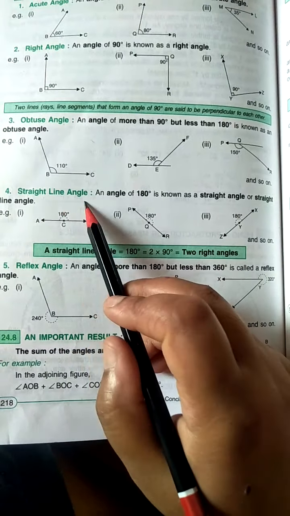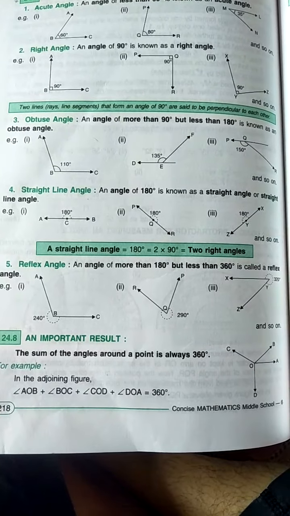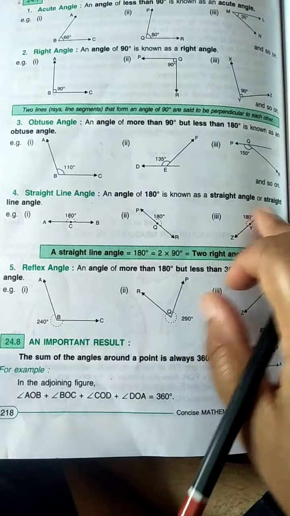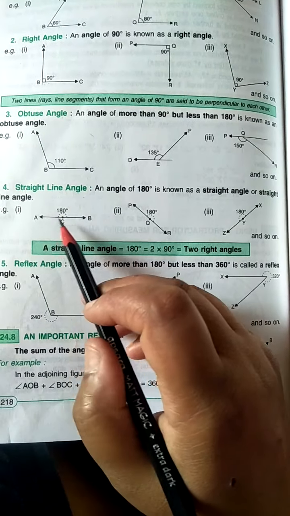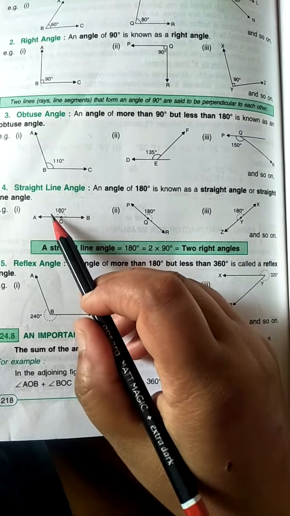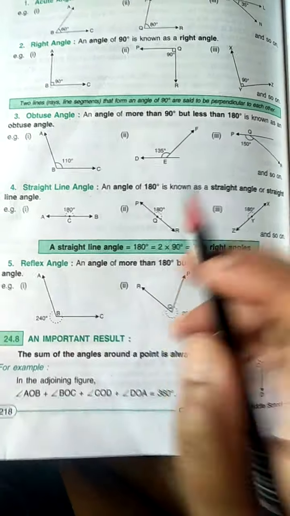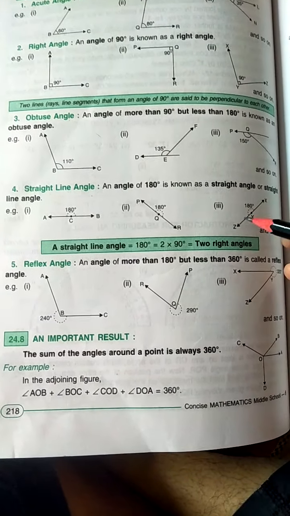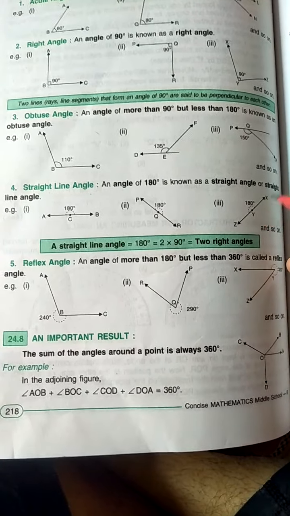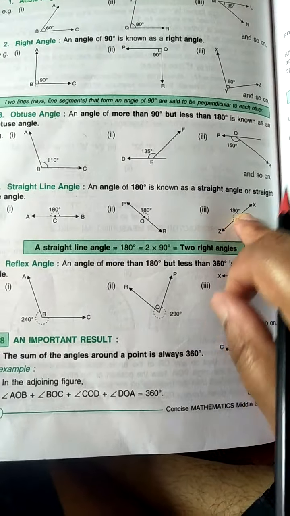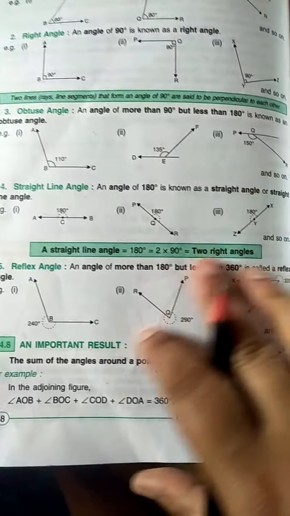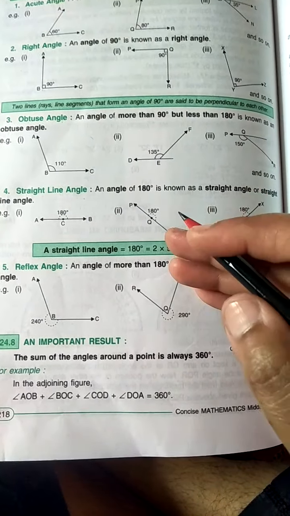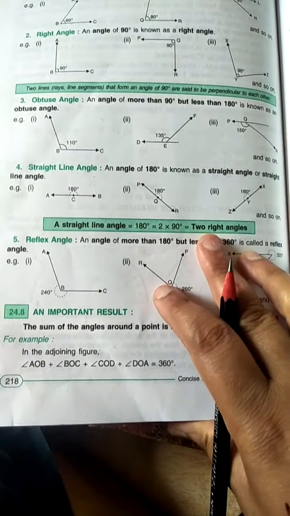Then comes your straight line angle. An angle of 180 degrees is known as a straight angle or straight line angle, which is a straight line, and this is an angle of 180 degrees. Okay, it can be like this also, it can be like this also. Main thing is it should be straight, and it is making 180 degrees. A straight line will always make a 180 degree angle, you can also say like that. Okay, so this is your straight line angle. A straight line angle means two right angles. 90 degrees plus 90 degrees is your straight line angle, that is two right angles.